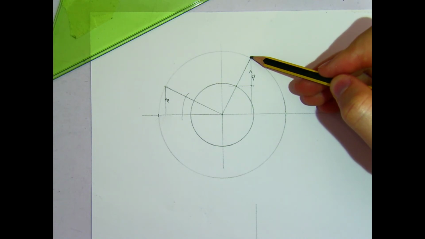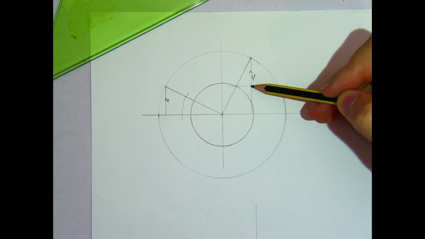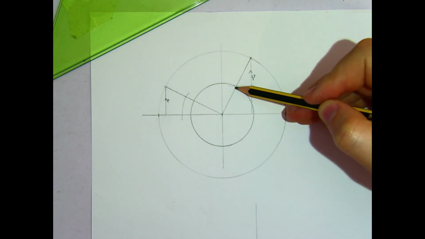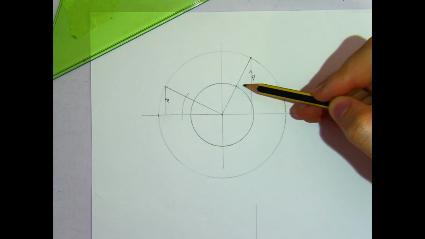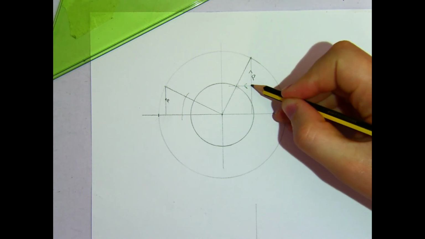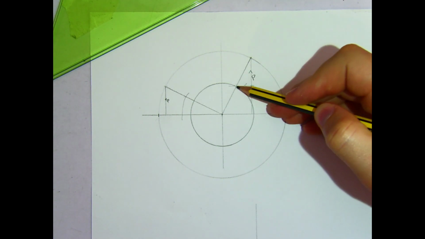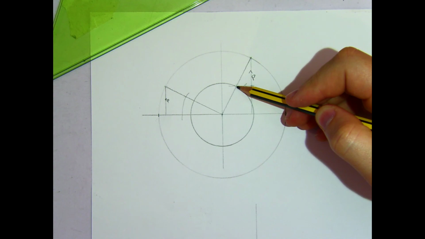From that point on the major auxiliary circle, I join that line back to the center, and from point P, again, this would be the point that I would normally come perpendicular to the minor axis from. So I'm going to do that in reverse this time. So if I go this way, from point P perpendicular to the minor axis, where that intersects this line gives me the point on the minor auxiliary circle.